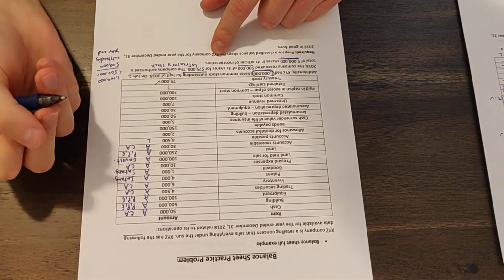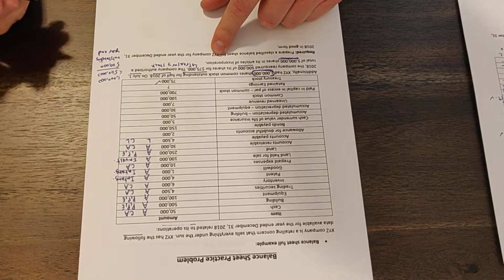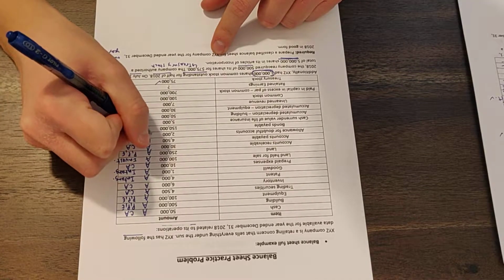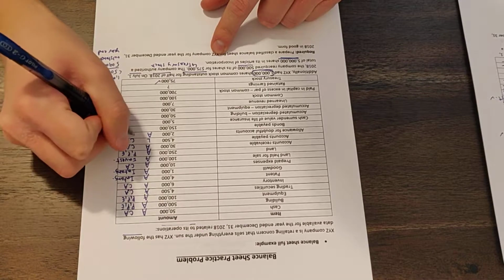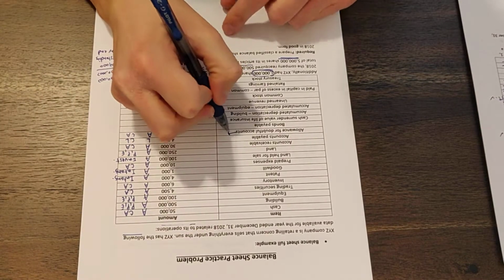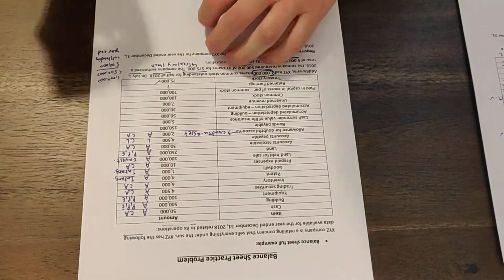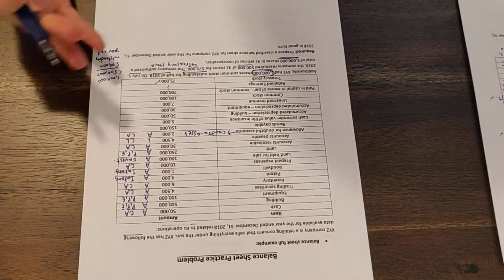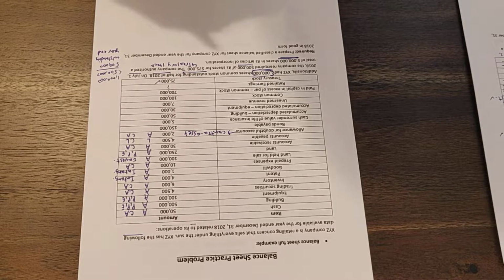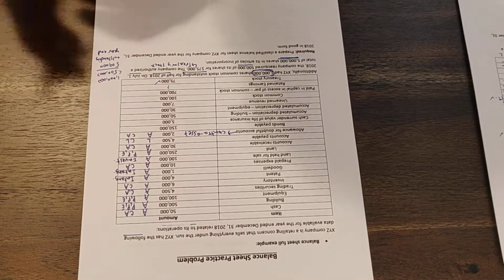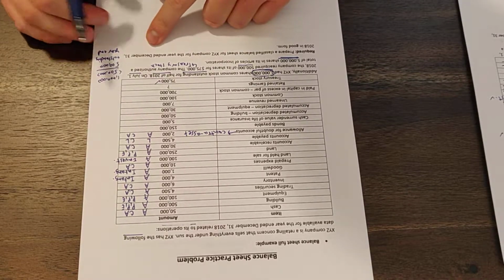Accounts payable is a liability, goes under the current liability section. Allowance for doubtful accounts goes under the asset section, under the current asset section. Technically, if we're going to be completely technical here, ADA, allowance for doubtful accounts, is technically called a contra asset, but it goes under the assets section, right? And that's kind of what we're after right now.